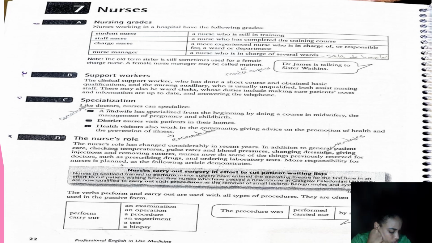The nurse's role. The nurse's role has changed considerably in recent years. In addition to general patient care, checking temperature, pulse rate, and blood pressure, changing dressings, giving injections, and removing sutures, nurses now do some of the things previously reserved for doctors, such as prescribing drugs and ordering laboratory tests. More responsibility for nurses is planned, as the following article demonstrates.